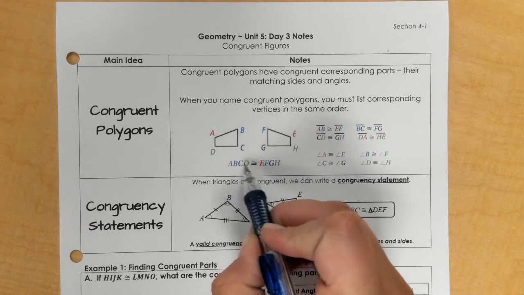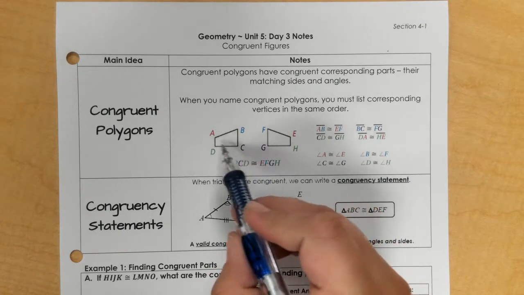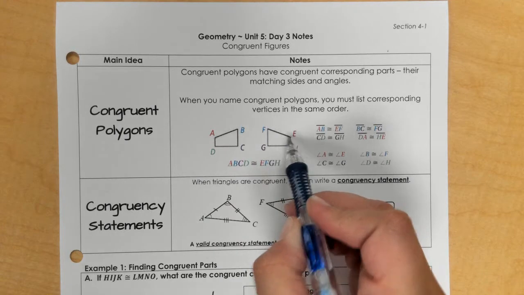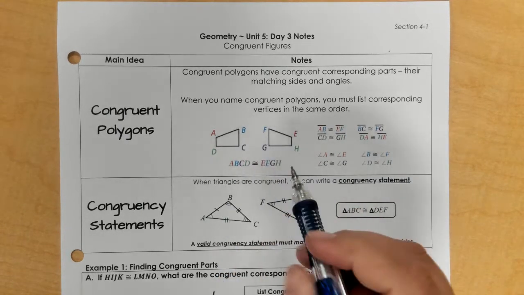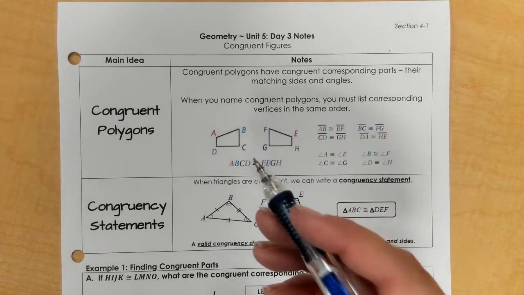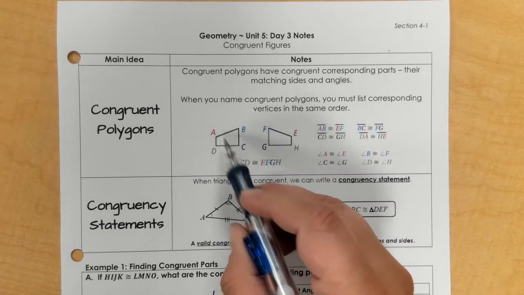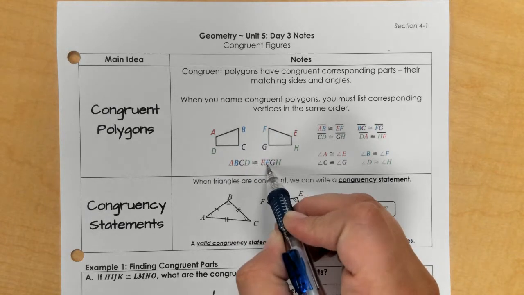So like angle A corresponds to angle E. So angle A is equal to angle E. Angle B is equal to angle F. And so each one of these angles and the sides correspond. So like AB would be equal to EF.